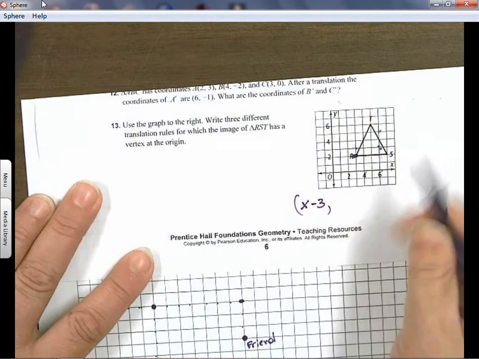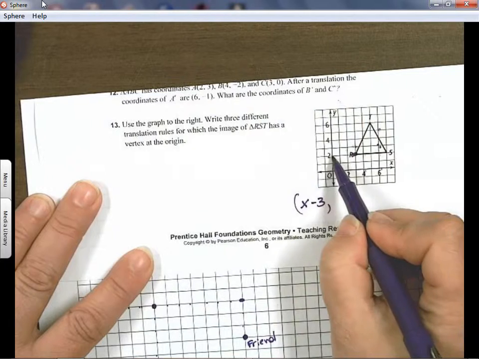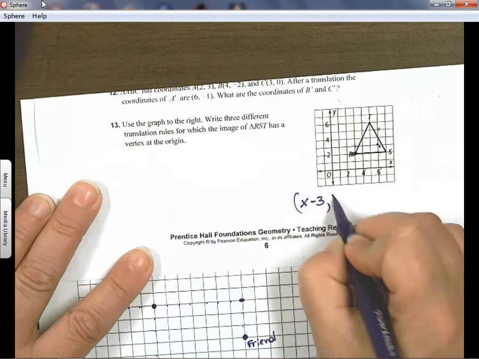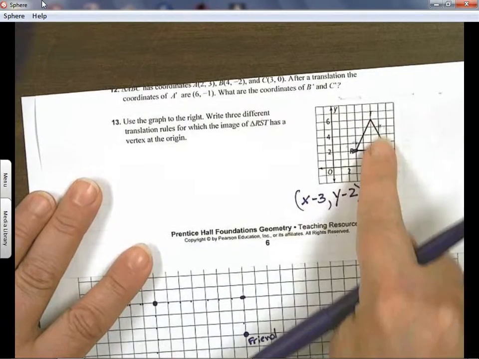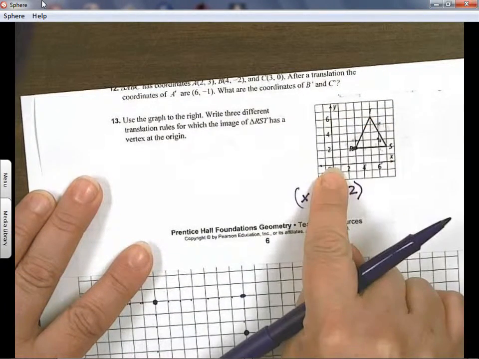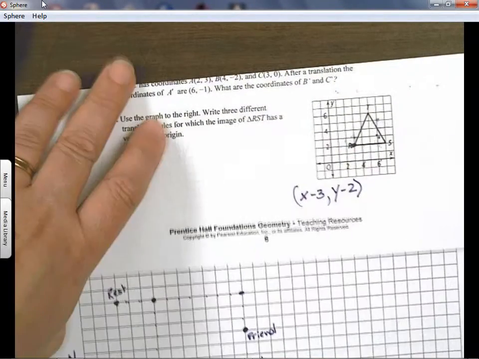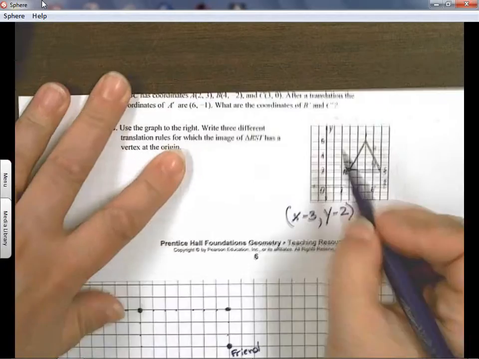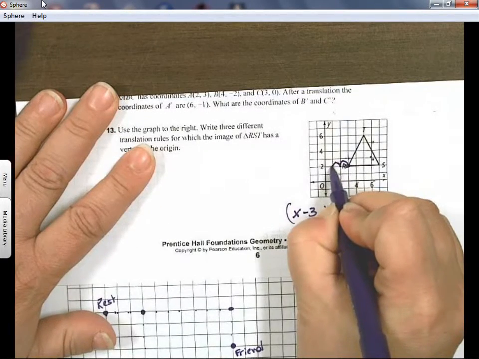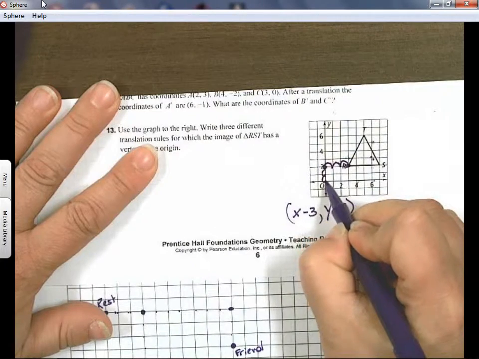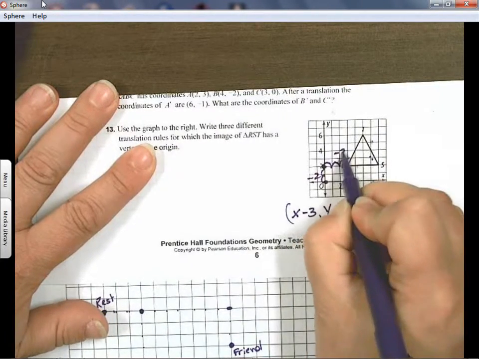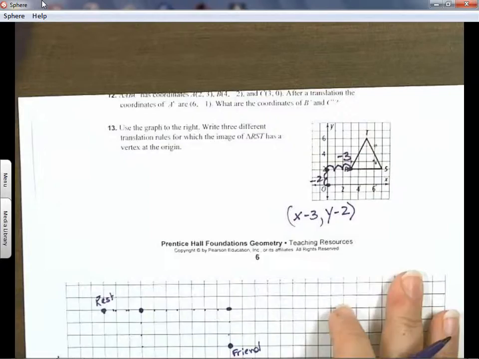And then my Y value, I've got to go down 2. And that would be the rule that would describe how to move this so that R is now on the origin. And that's okay, we can do that. Hopefully that helps you think about that. We go left, 1, 2, 3, and down, 1, 2. And hopefully that makes sense where these came from.